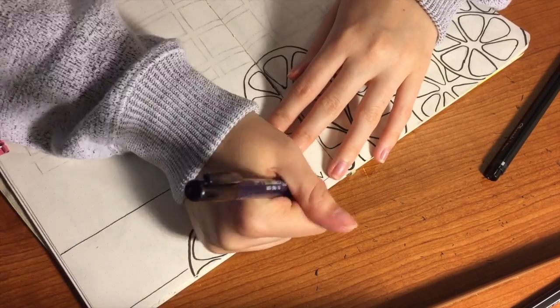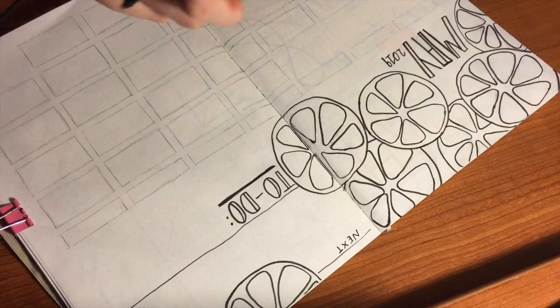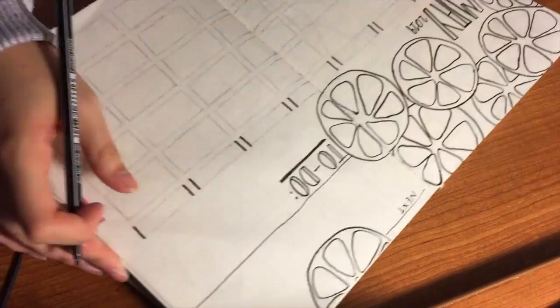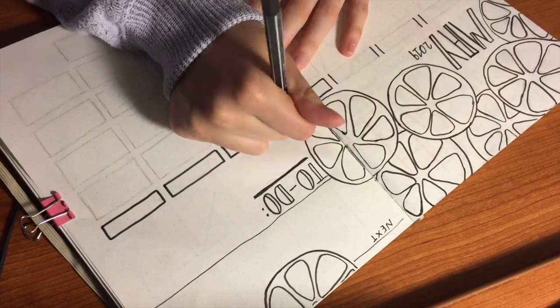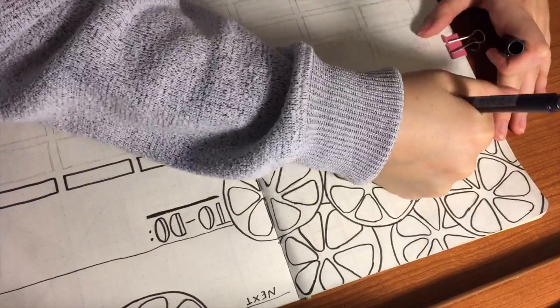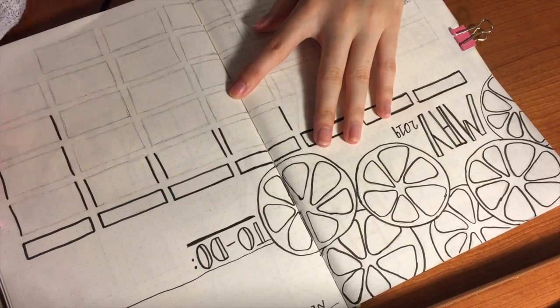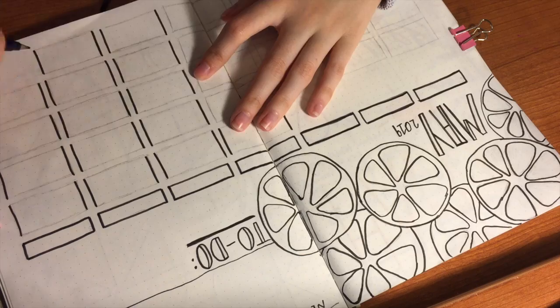So now you can see that I am making a section for next month because I like to have a spot to write any events I have for the next month, because I might not have the next month's spread made yet. That way I have a place to put it, and a to-do.